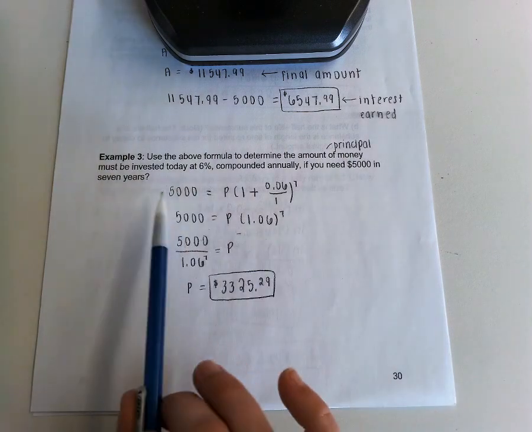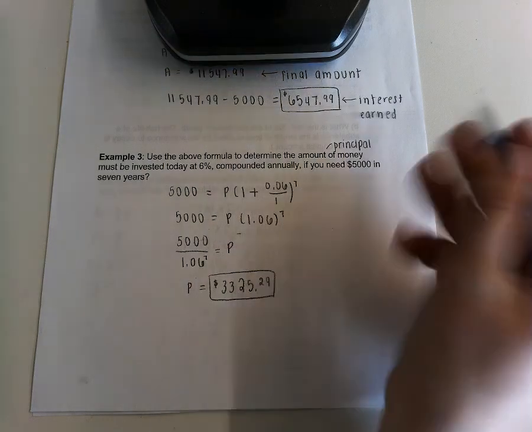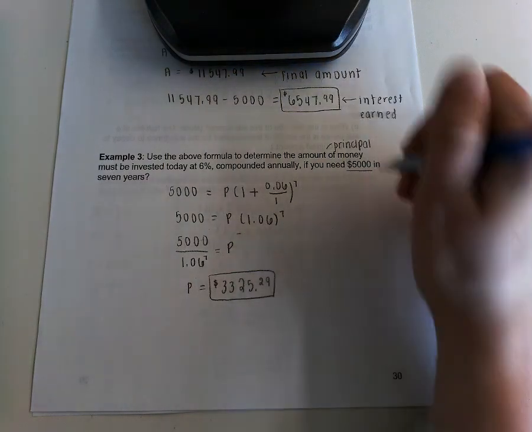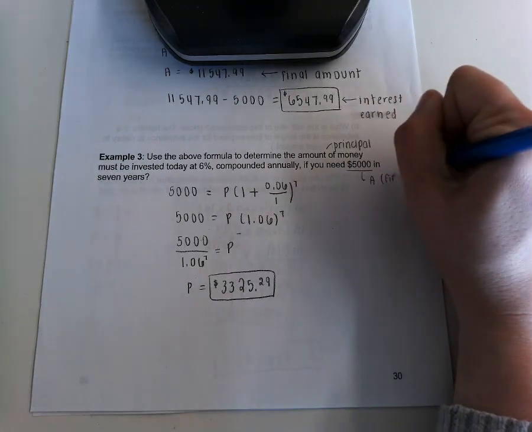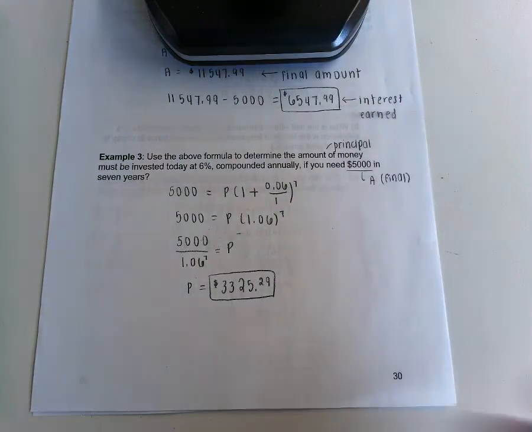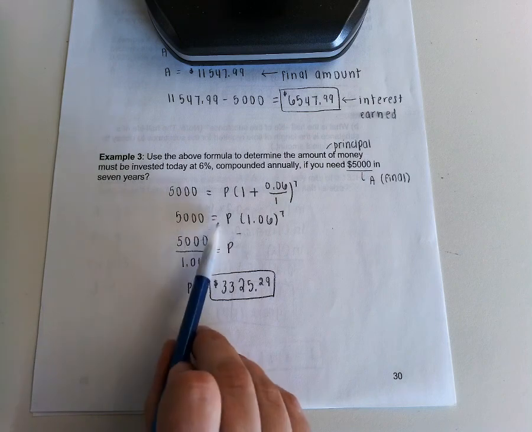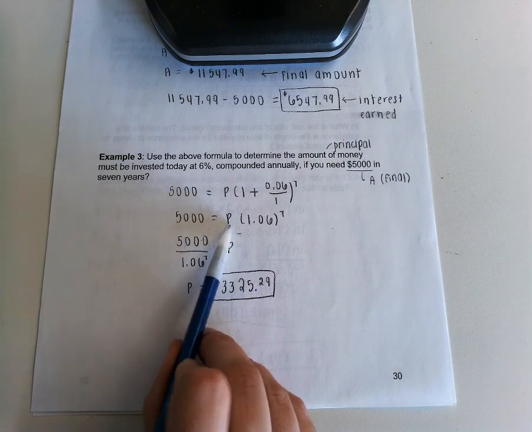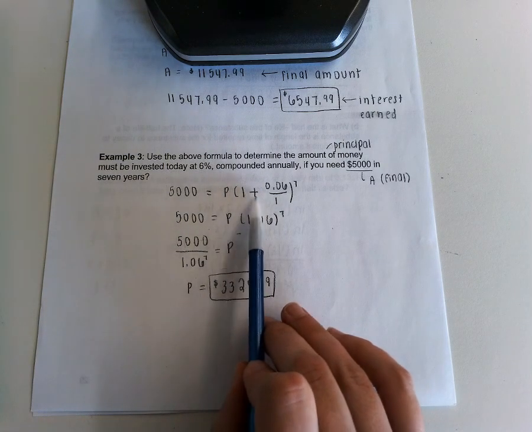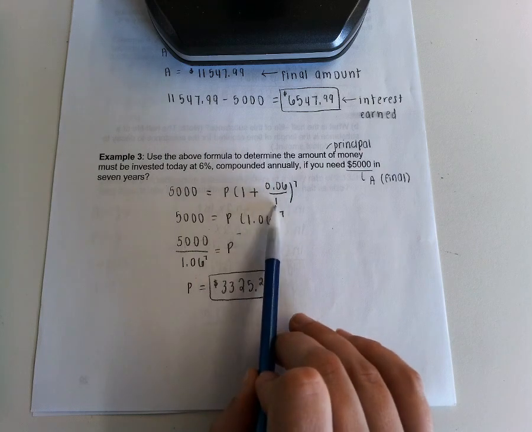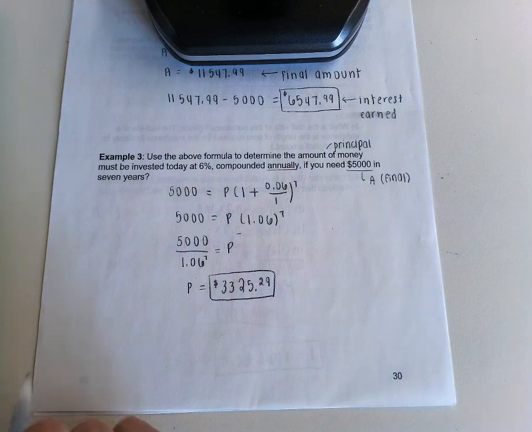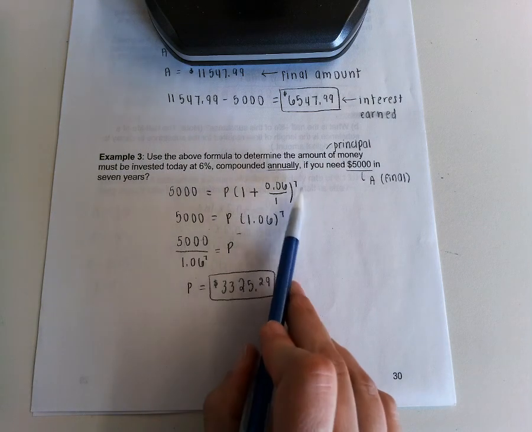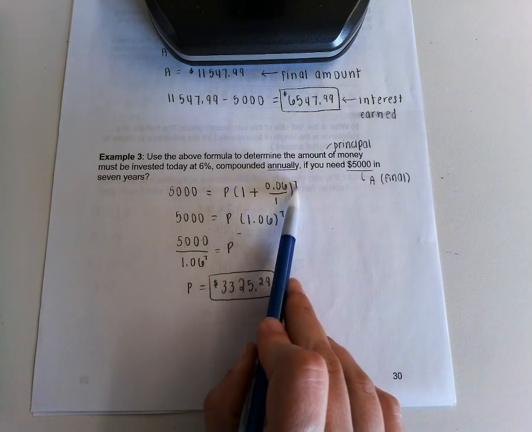So in this case, I plug all of that information in. The only difference here is that this $5,000 is A. This is the final amount of money that's required. So $5,000 goes here. That's equal to the principal times, oops, I skipped a step, 1 plus the interest rate over the compounding periods. This is compounded annually. That means 1 time per year to the power of time, which is 7 years.